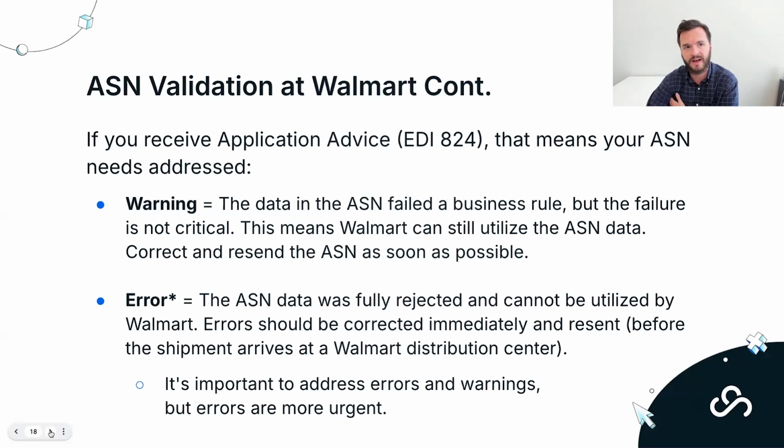Okay, so here we have the application advice feedback. This is a much more complicated and varied sort of process than the first one. The first one is about the document itself. This is the one that's about the content, your EDI 824. So if you receive one of these, it could be a warning and it could be an error.